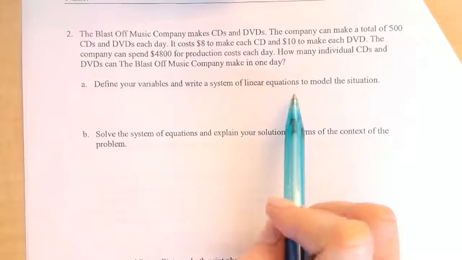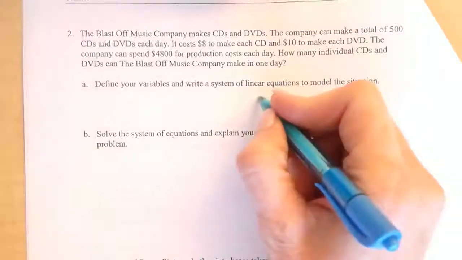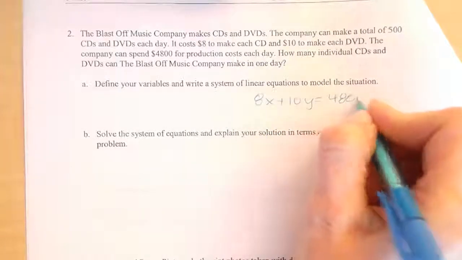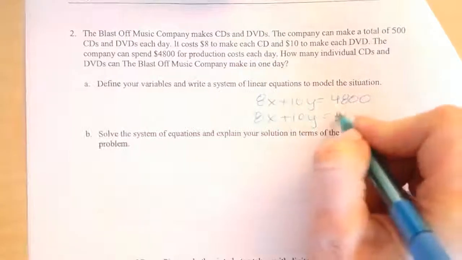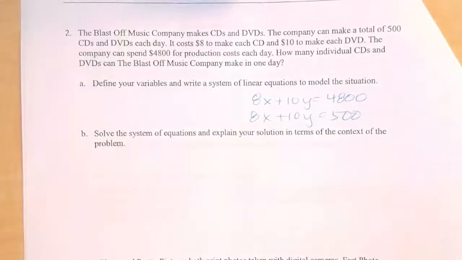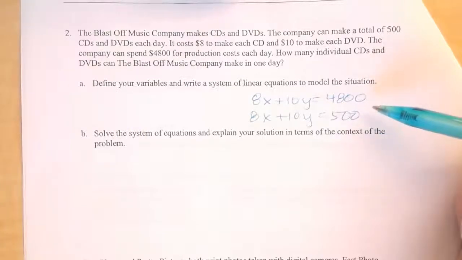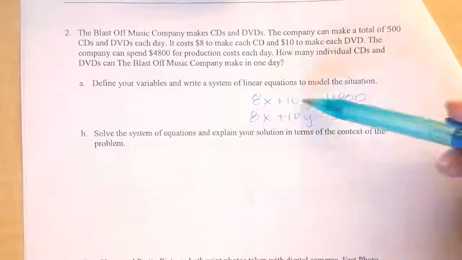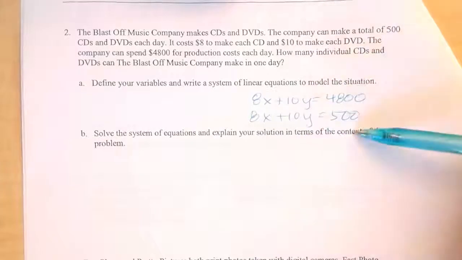Now be careful. I've seen some interesting things here. For example, if you have one equation that looks something like this, and you have a second equation that looks something like this, well, that just can't be, right? These are two equations about the same or related situation. They're working in tandem. They're a system. They're simultaneous, right? Therefore, 8x plus 10y can't equal 48,000 and also 500.